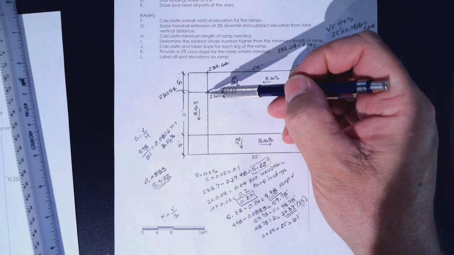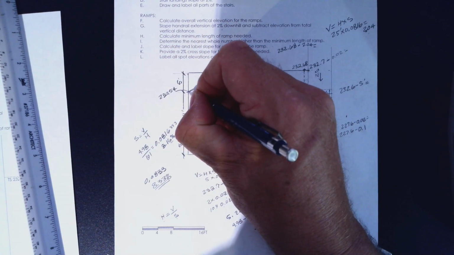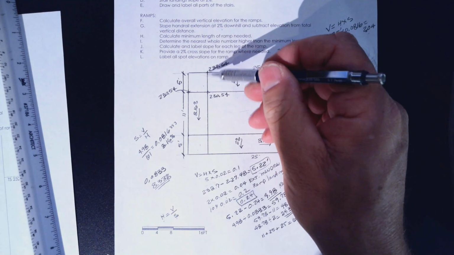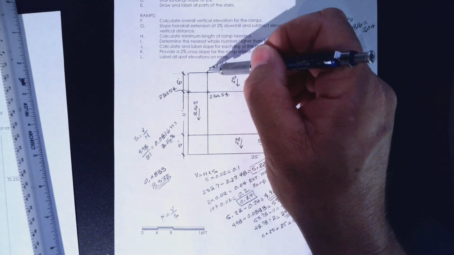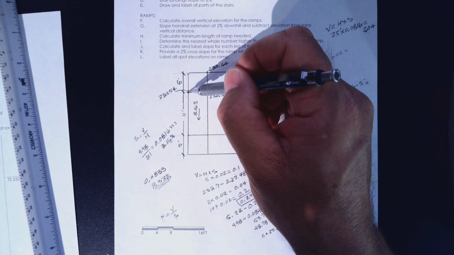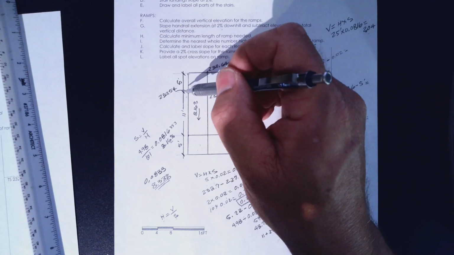Same elevation here and here. It's flat when you start the ramp. So if that is 2% from here to here at 5 feet distance, this is 10 feet, so this will go 1% and 1% equals a total of a 2% drop, gets you to this elevation.